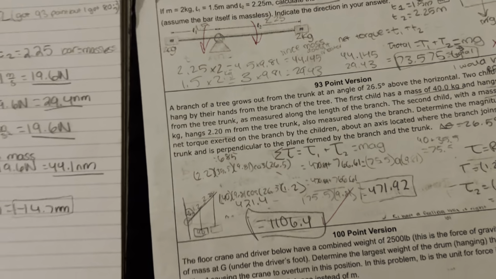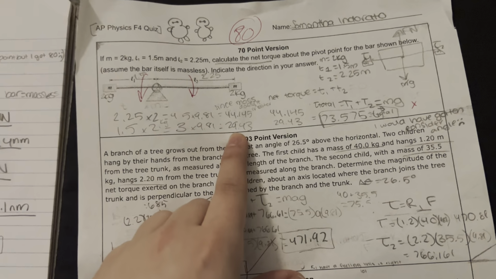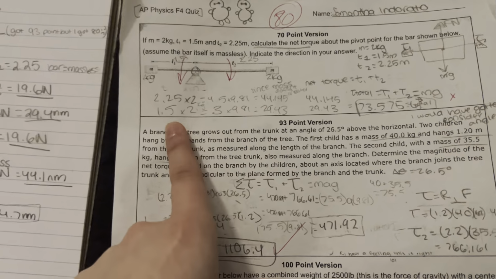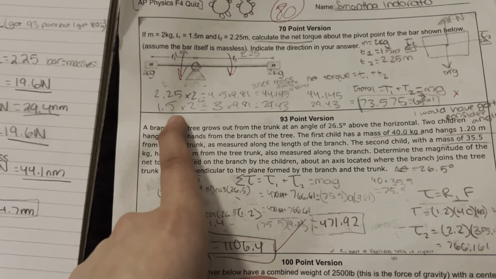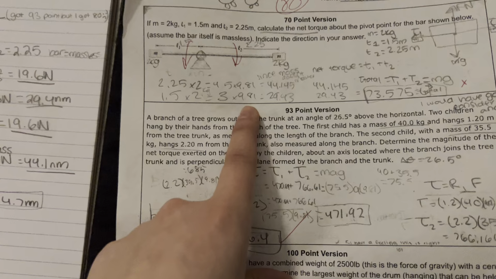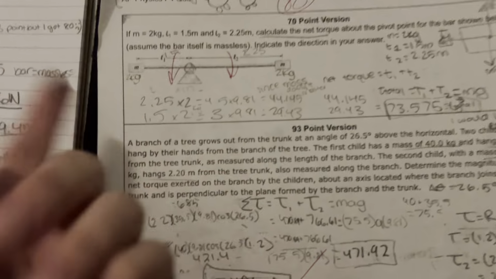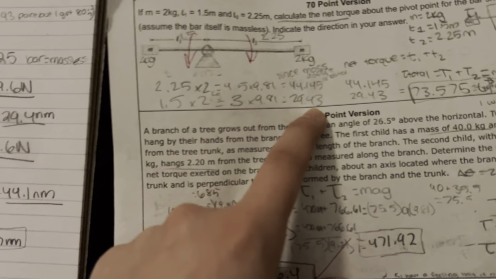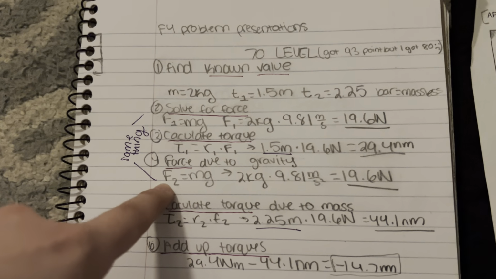And over here, I also got 29.4 because I did a similar thing, except I multiplied this by the mass, and then I ended up multiplying that by gravity, but overall it ended up the same thing because when you multiply, it's the same thing. And I got 29.4. And then over here, I did the same exact thing.